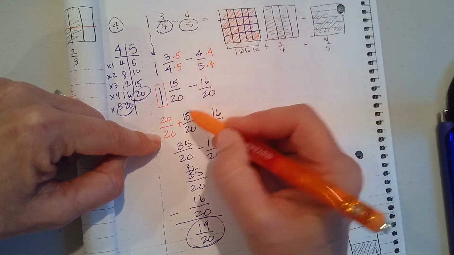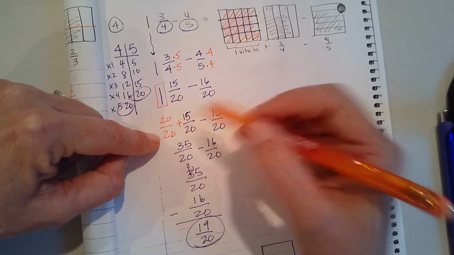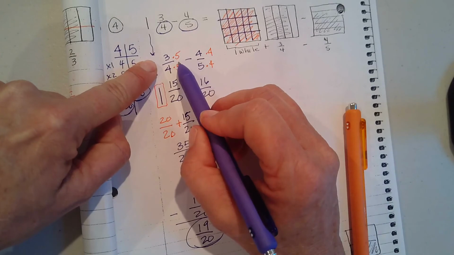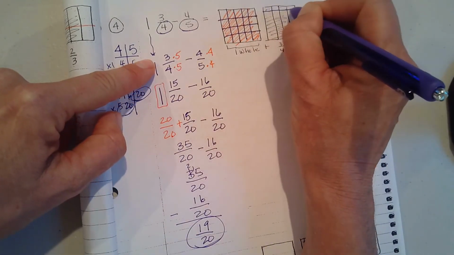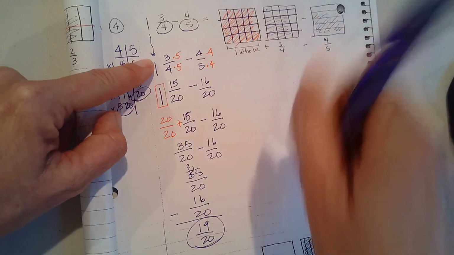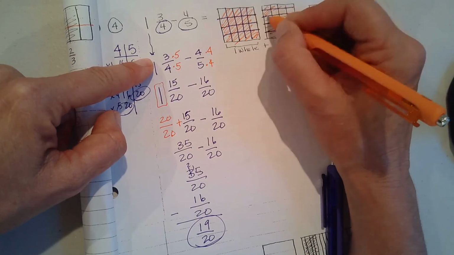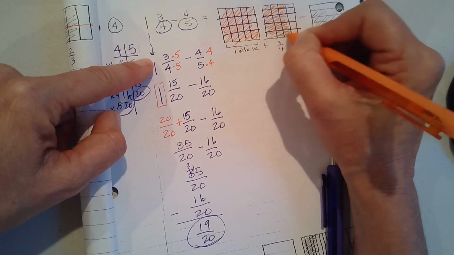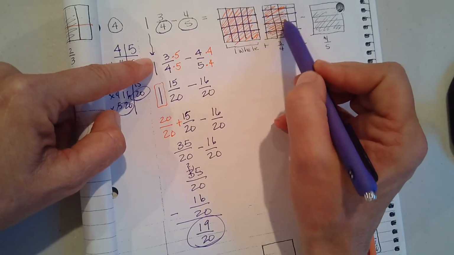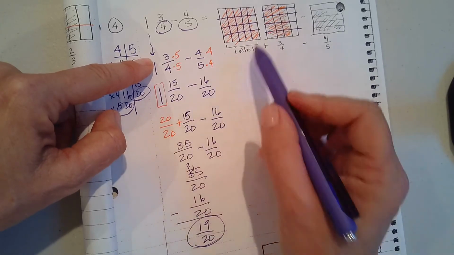I converted this one whole into 20 20ths, correct? Now, what did I do to my fraction? I multiplied it by 5. So 1, 2, 3, 4. Now I have, because I had 3/4, right? So you could see it better, 1, 2, 3, 4, 5, 6, 7, 8, 9, 10, 11, 12, 13, 14, 15. Yeah, 15 20ths. They match.